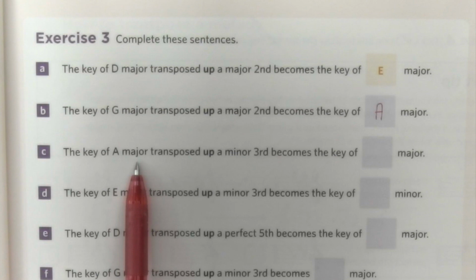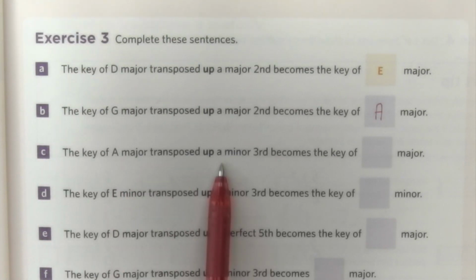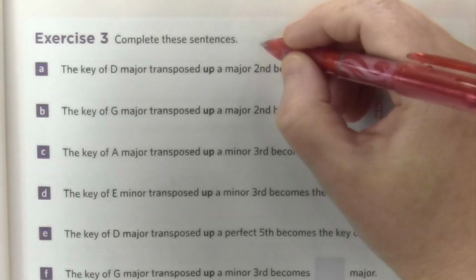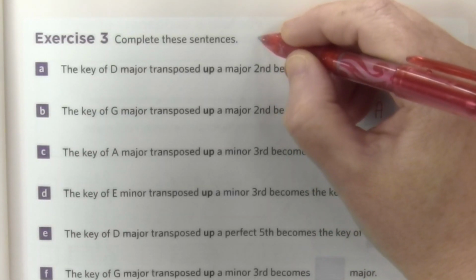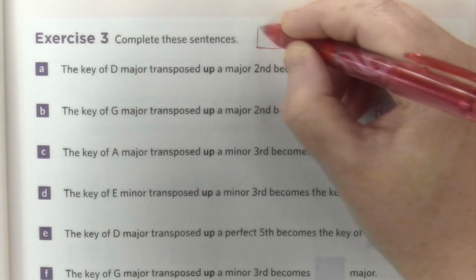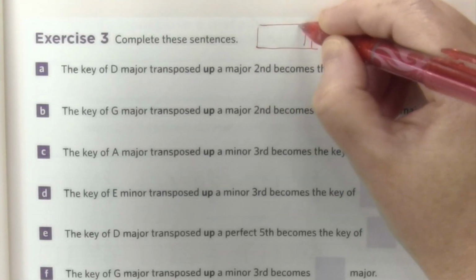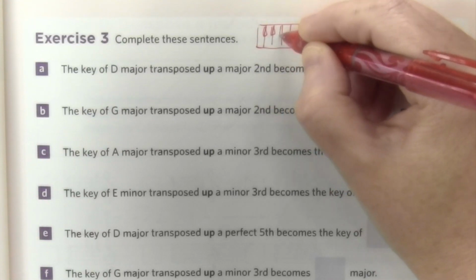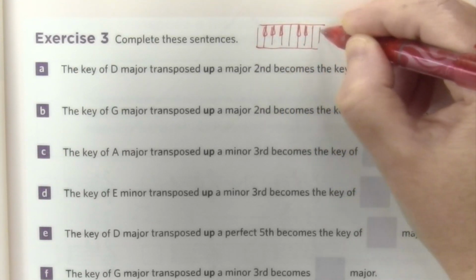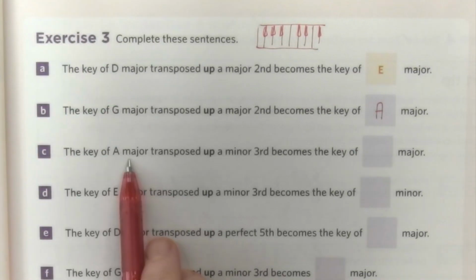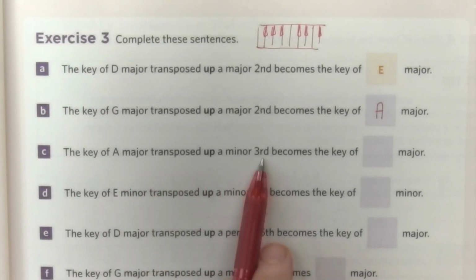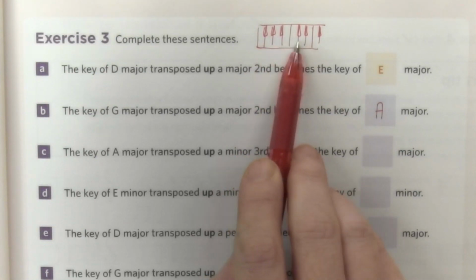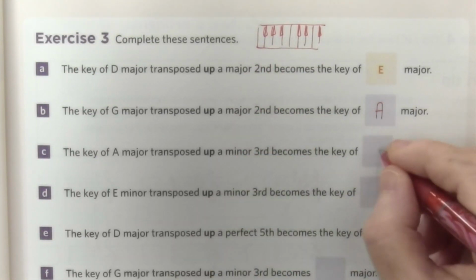The key of A major, up a minor third, becomes, now let's write our usual keyboard. A major, a minor third up, that's 3 semitones. So A, 1, 2, 3. C major.